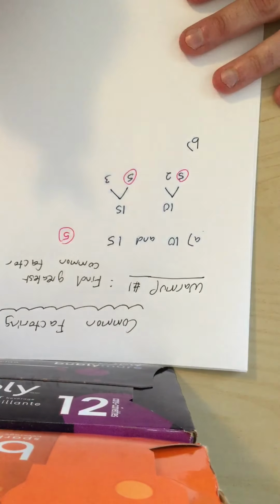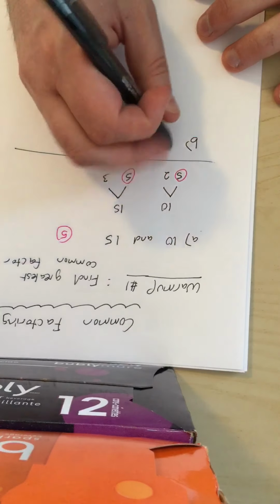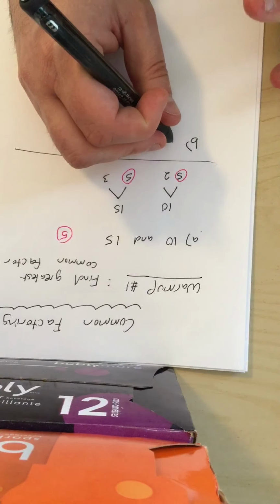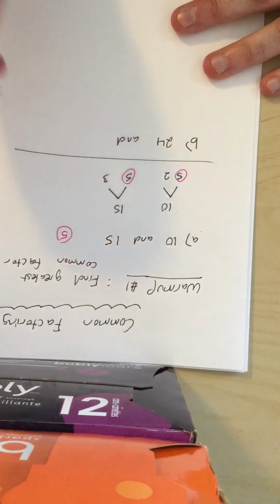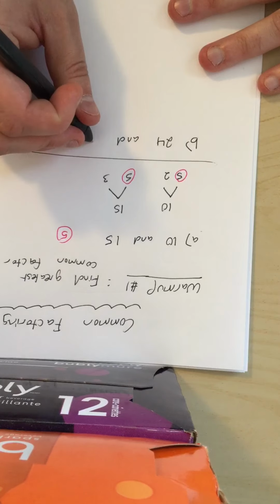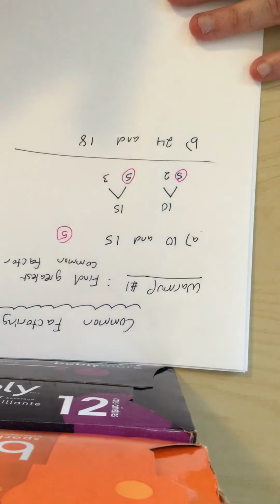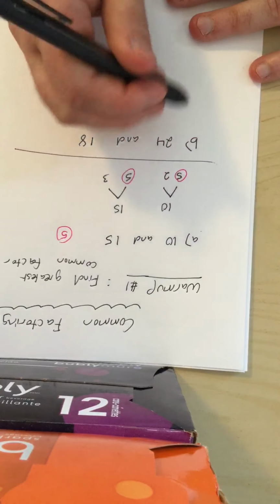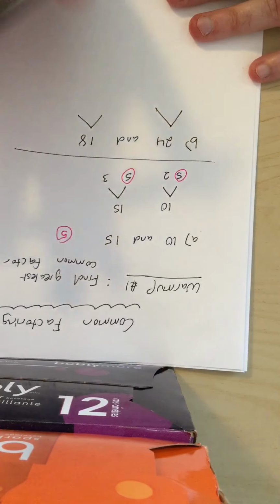So let's say, for example, I wanted the greatest common factor of 24 and 18. I could just guess numbers, keep on dividing and see what number goes into both of these. Or I could use the factor tree method, and you could divide up into anything, it doesn't actually matter what you do.